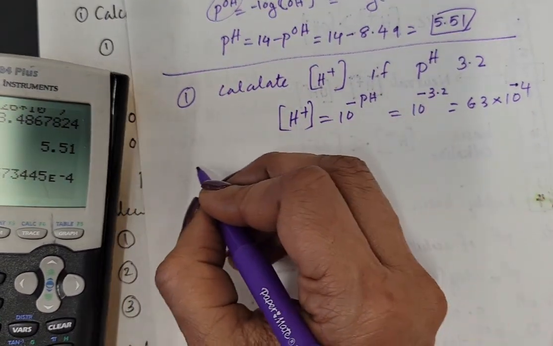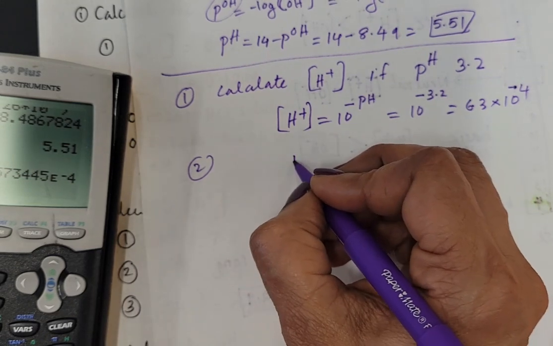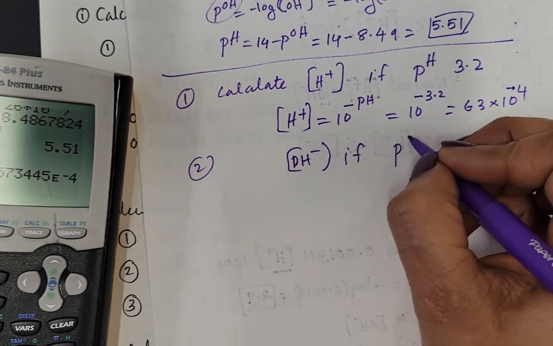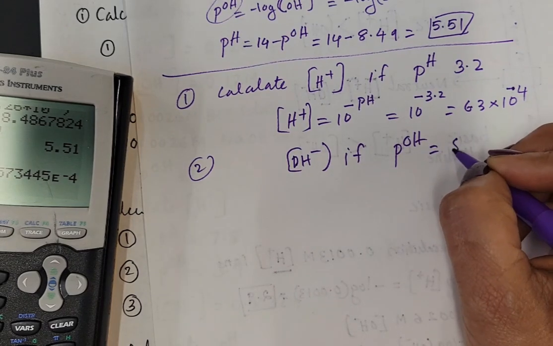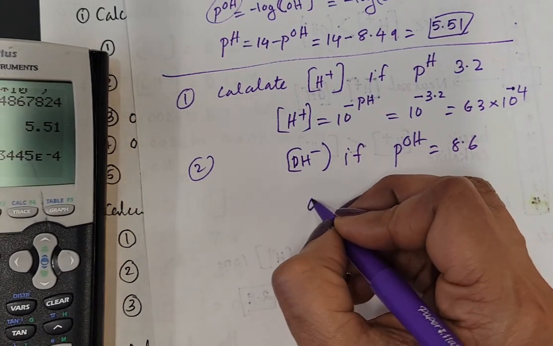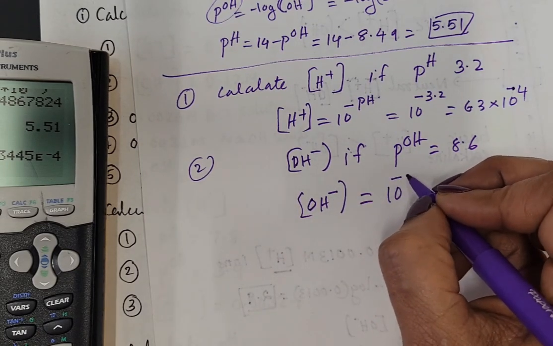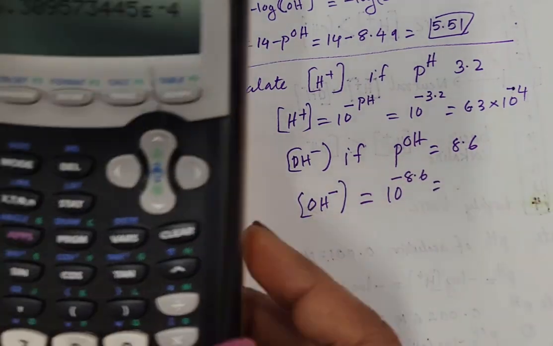And if it is asking for the concentration of OH minus, and if pOH is given, which is 8.6, again OH minus is equal to 10 exponent negative 8.6.